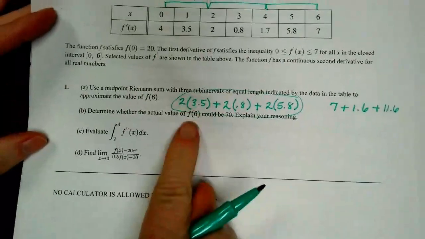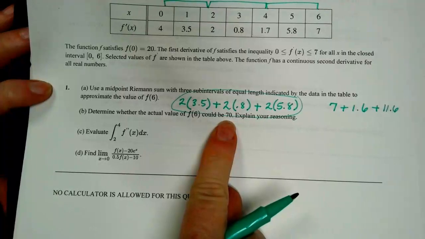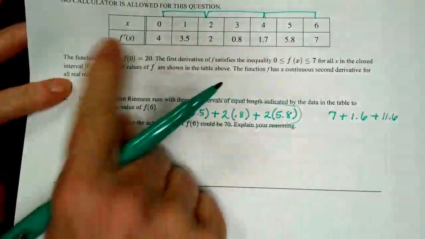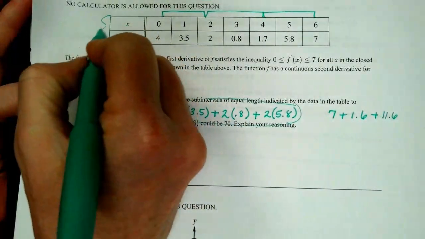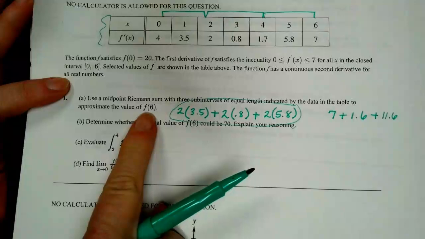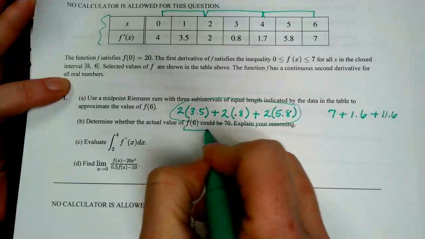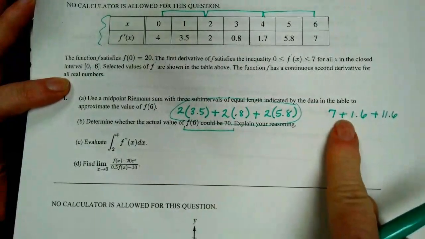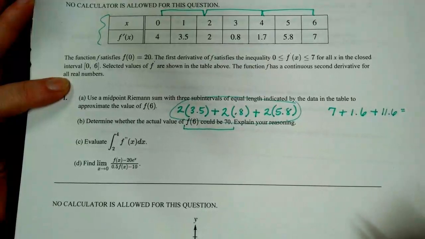Okay. Determine whether the value of f of 6 could be 70. Now, it's increasing. First of all, this is the no calculator portion. This is the derivative, and they asked me about f, they asked me about f of 6. I just found f of 6 right here, the approximate value of f of 6. That's what Riemann sums do. I say it could be because it's increasing.